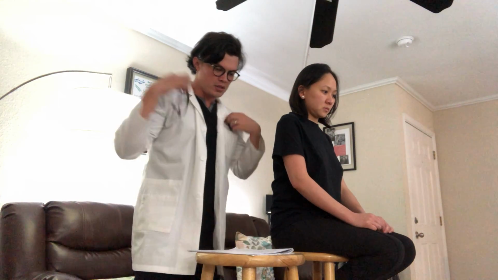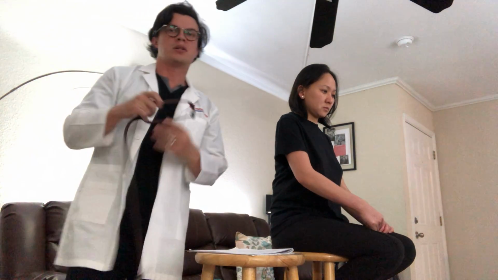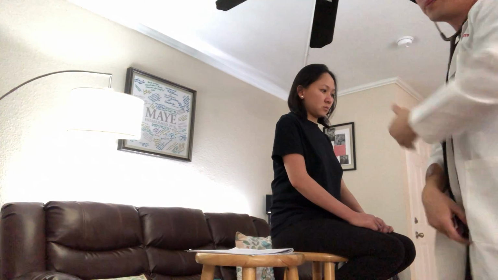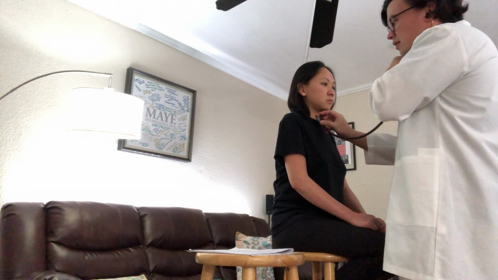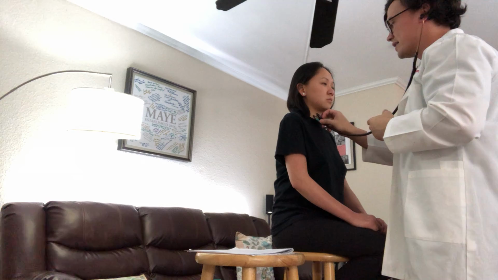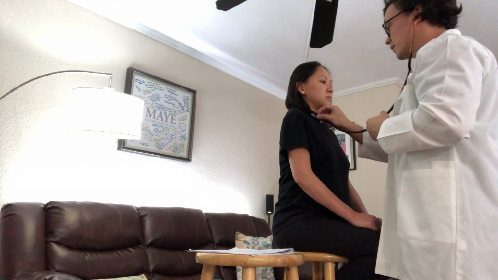And on auscultation, you listen from the posterior side, the superior part of your lungs, and then you do the same from the anterior part of your lungs. As I put the stethoscope, you may inhale and exhale.